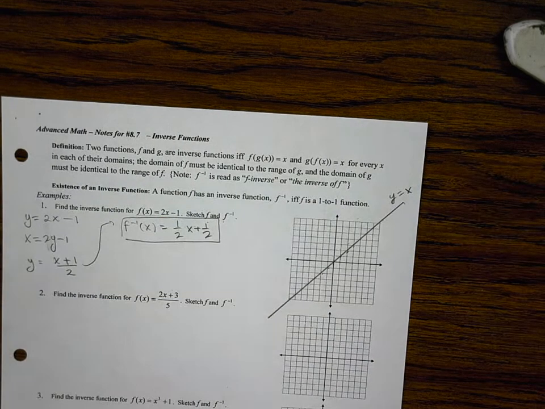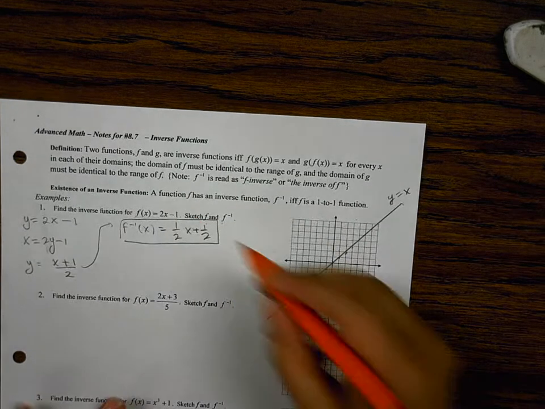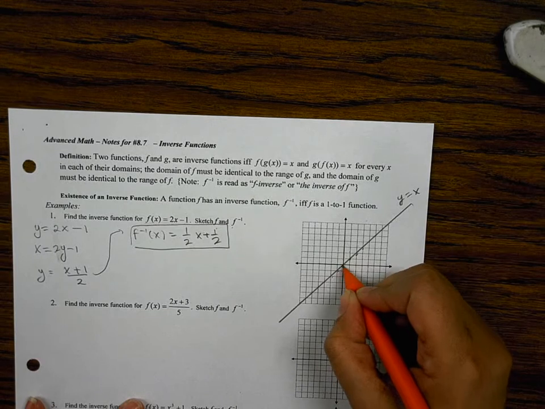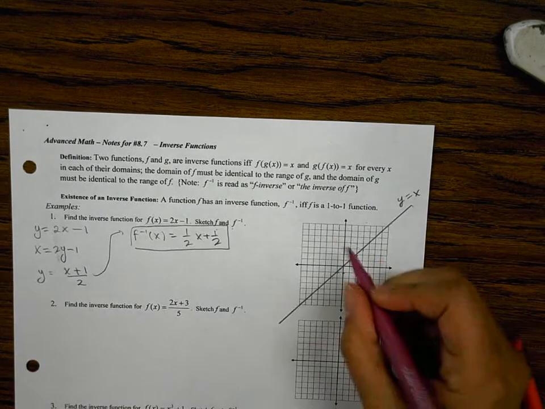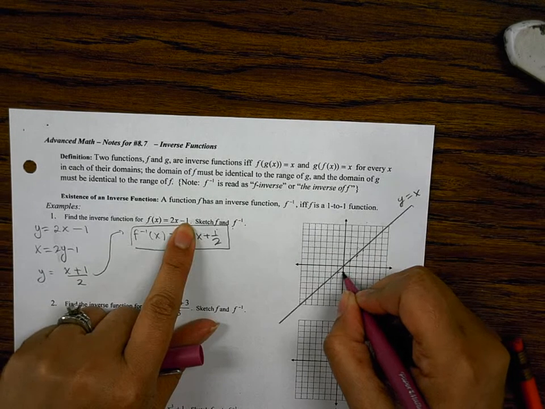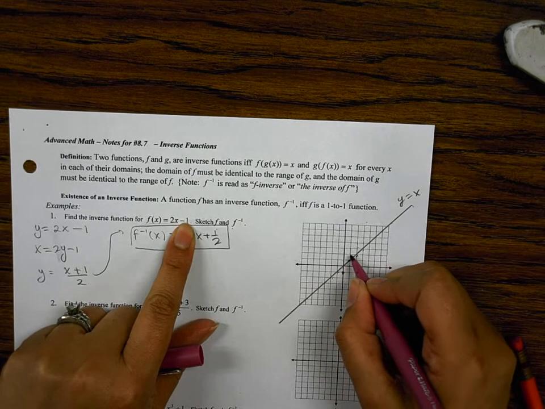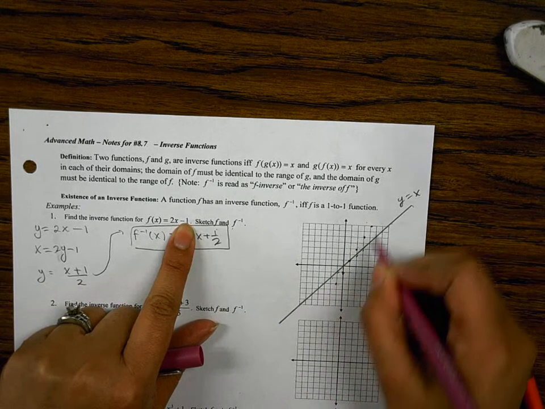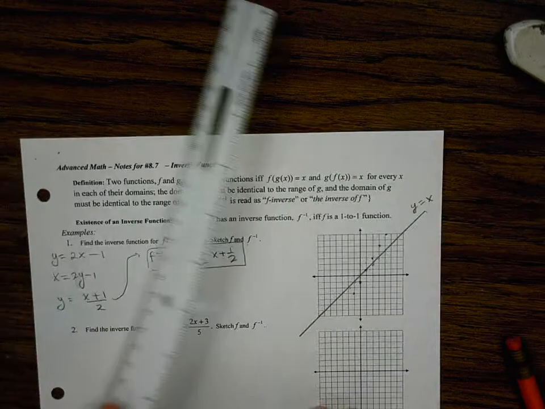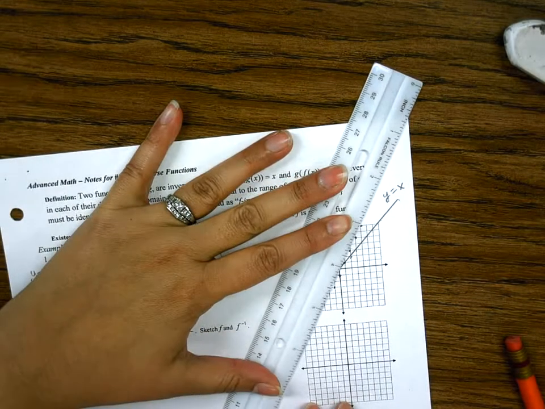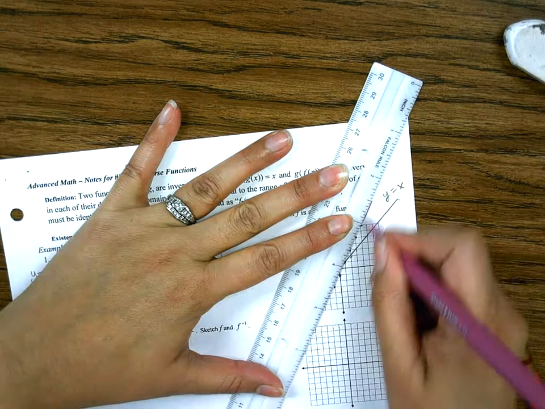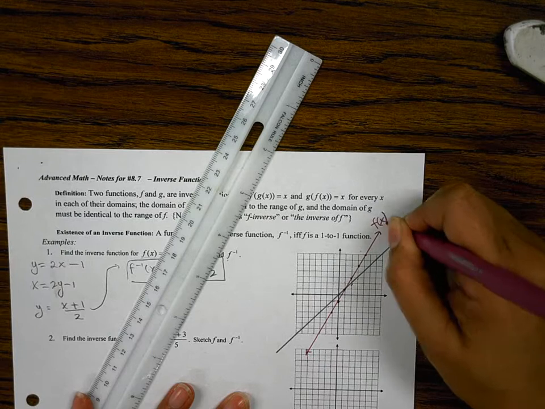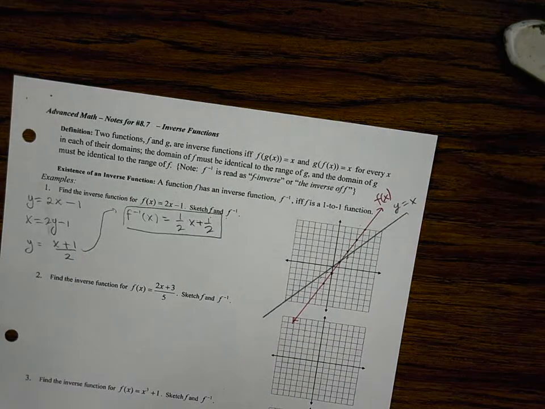Okay, first one, y equals 2x minus 1. So we go down 1 and a slope of 2, up 2 over 1. I think I will do that in color. I go down 1 and a slope of 2, up 2 over 1, and I just do it a few times to make sure that I have a nice straight line. Again, if you have a ruler, you can use it. If not, just do the best you can. I kind of went too far down there. This is f of x.